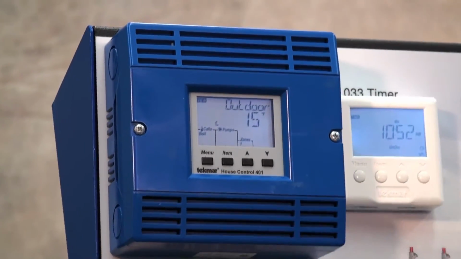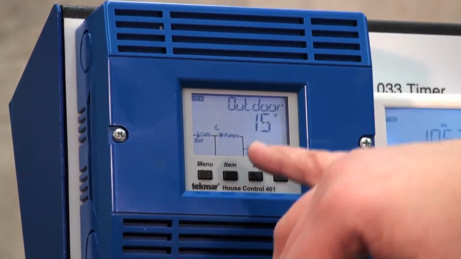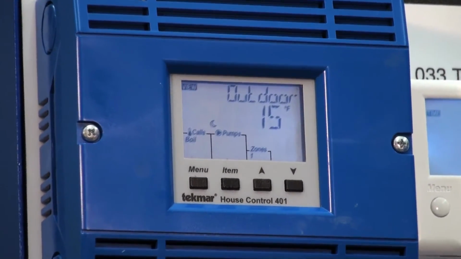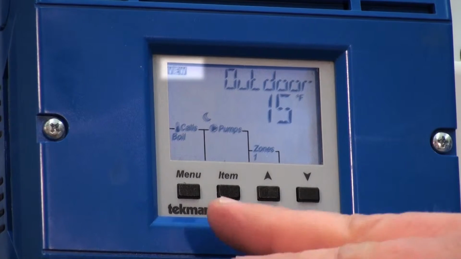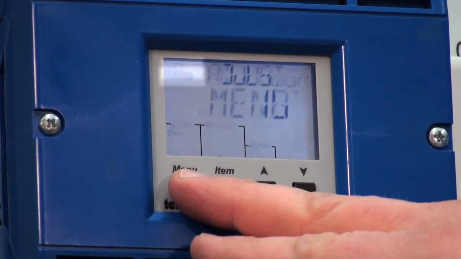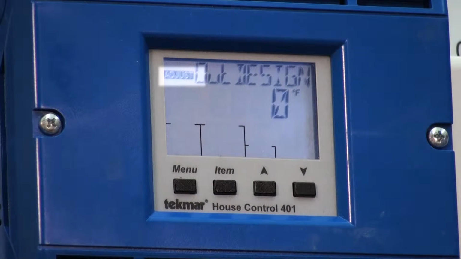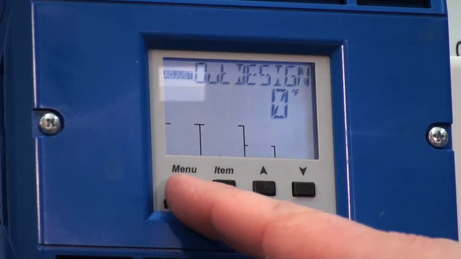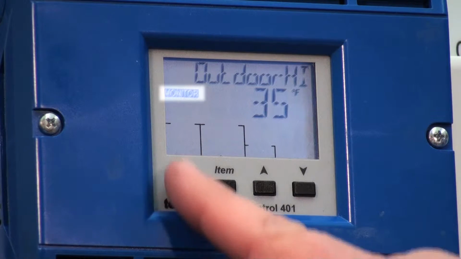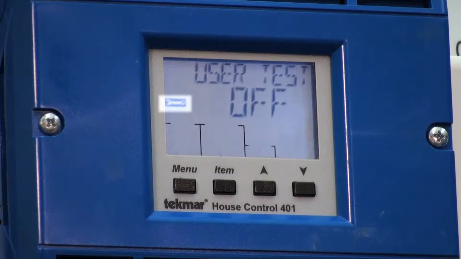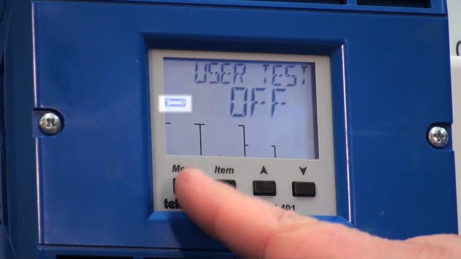On the 400 house control, when you power it up, you're going to see view in the upper left hand corner. That's one of the screens you're going to be able to look at. If you press the menu button, you're going to be able to get to the adjust menu. Menu again, you're going to see monitor. We'll go through each one of these as we get to them. And again, toolbox at the end. We'll talk about that one.